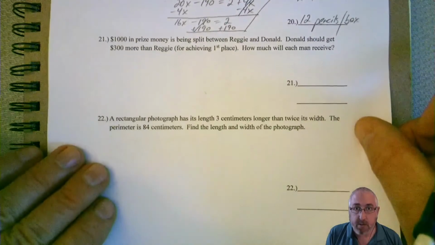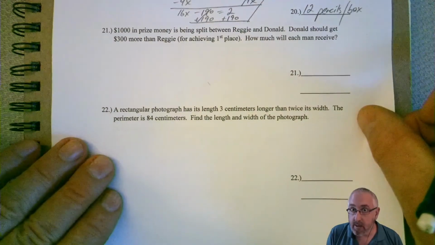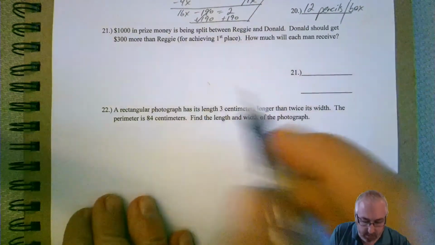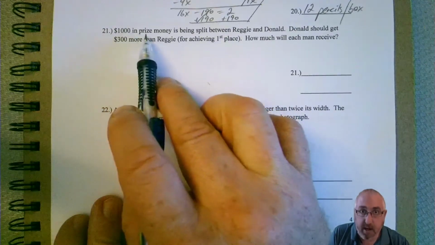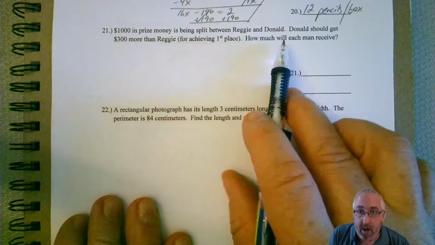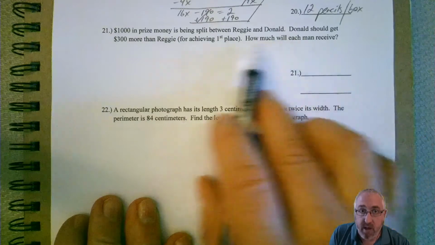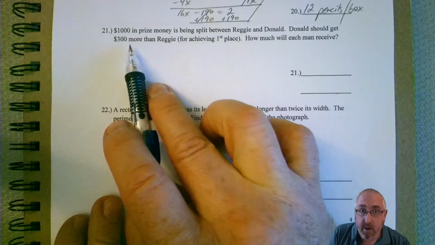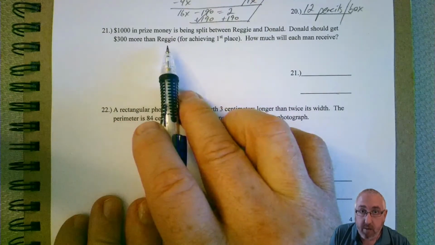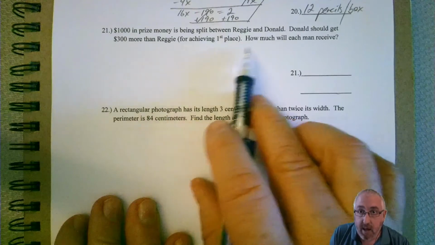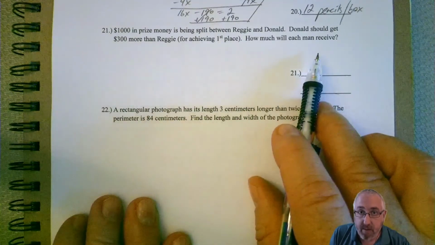Now the last two problems are looking at finding two things. The first one says $1,000 in prize money is being split between Reggie and Donald. Donald should get $300 more than Reggie for achieving first place. How much will each man receive?